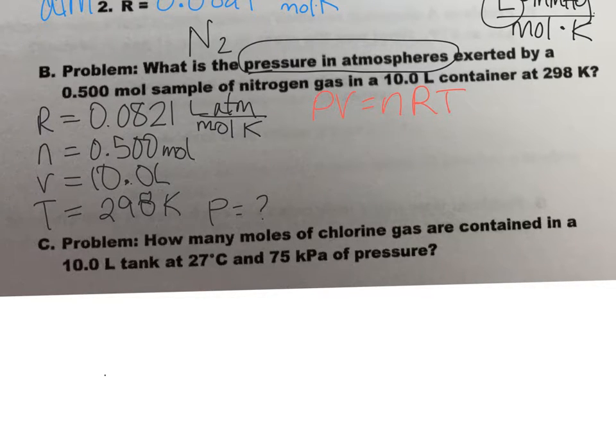So if I'm solving for P, who needs to move over? The V does. All right, so we're going to rearrange this now to be P equals nRT all over V. And now I'm going to plug in everything, so it's all ready to go. Okay, so I have P is equal to, if you're trying to do it in one step, make sure you use those parentheses. It's very important. You cannot skip that.